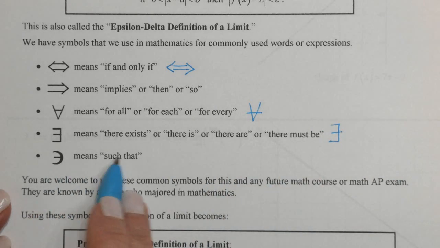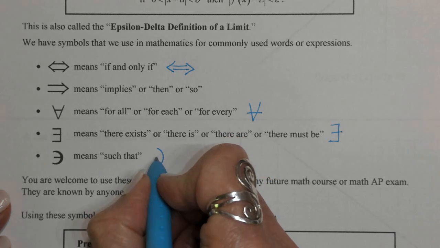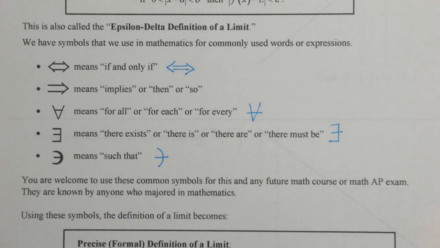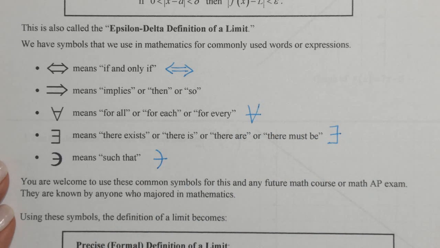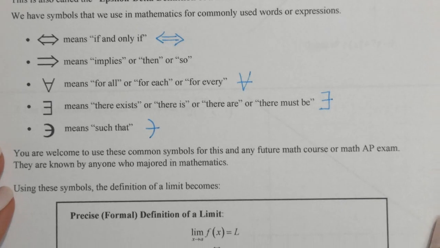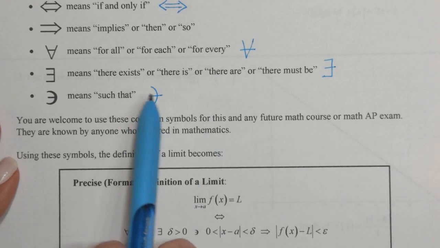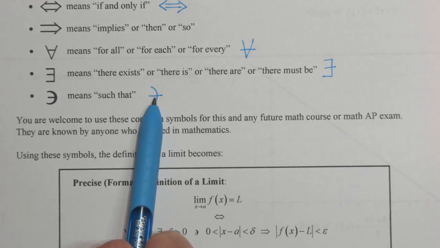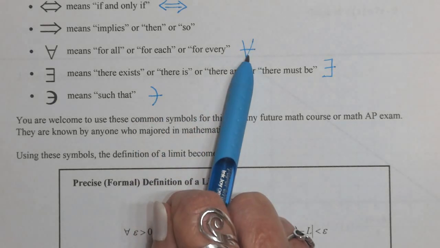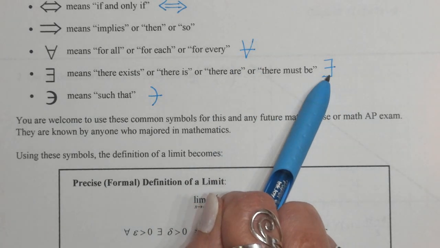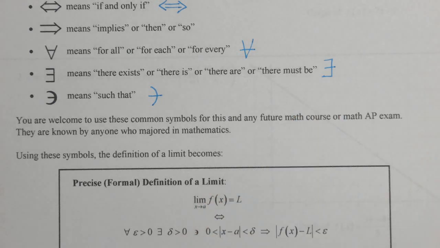This symbol means such that. And once again, I usually see it with the bar going through it. That's how I have always seen it. So you are welcome to use those. If you use this, I will know exactly what you mean. If you use this, you're saying such that. If you use this, you're saying for all, for each, for every. If you use this, you're saying there exists, there is, there are, or there must be. All right.